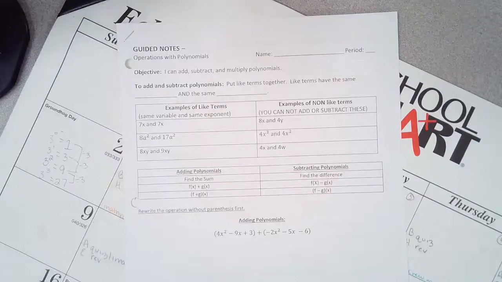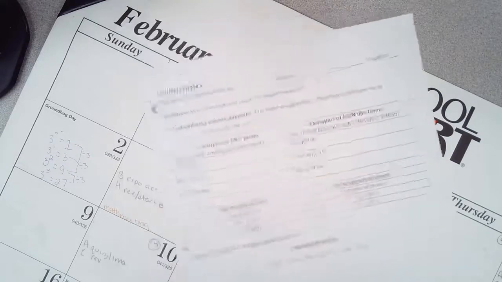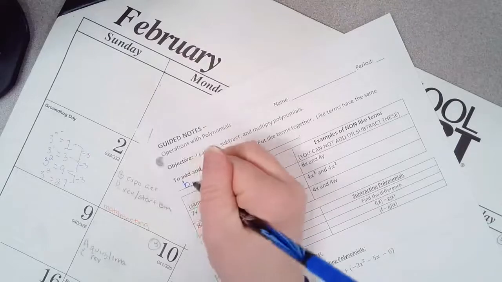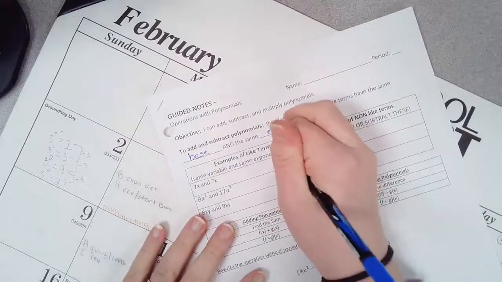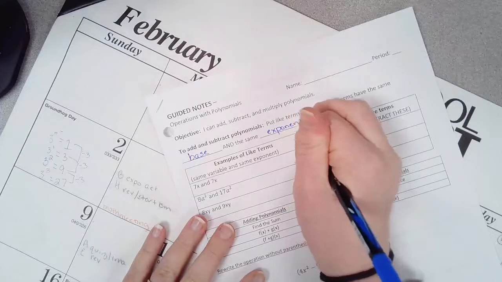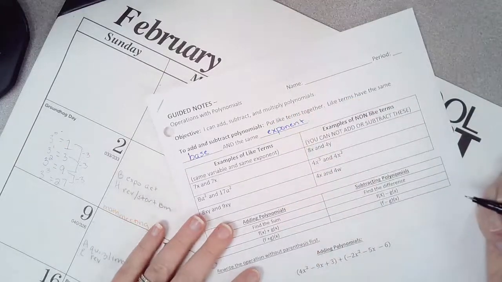Okay, so today we are going to add and subtract polynomials. To be able to add and subtract polynomials, they have to have the same base and the same exponent. If they don't have the same base and the same exponent, you can't add or subtract them.